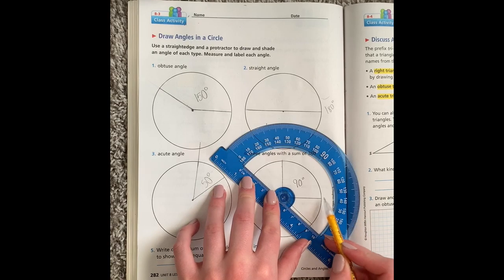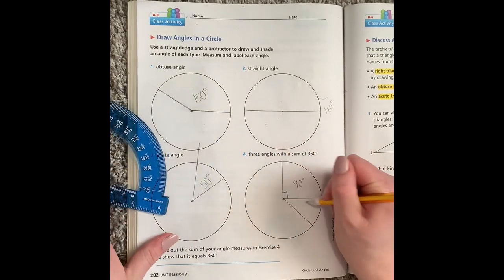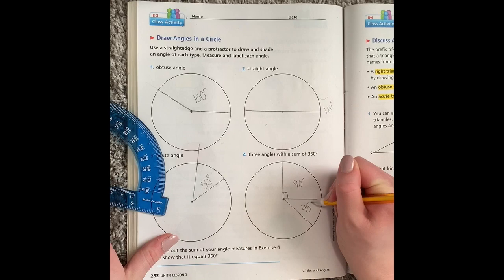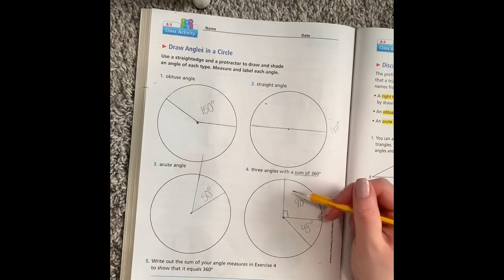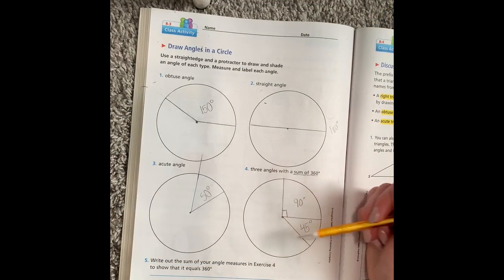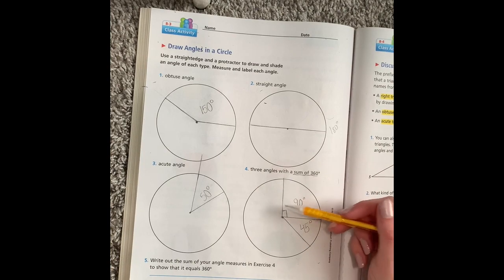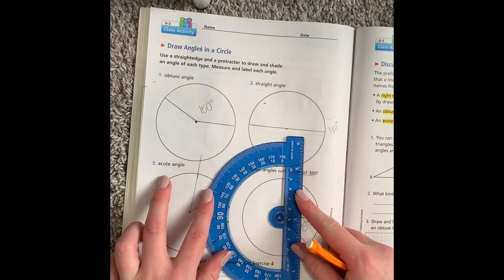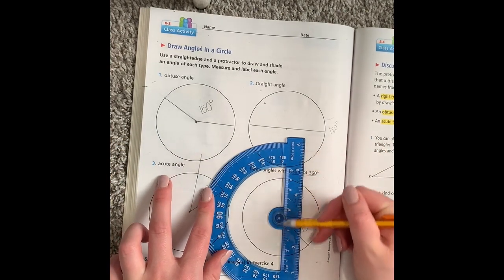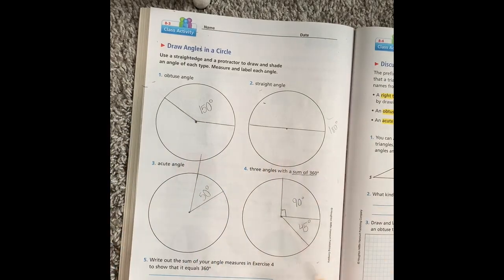I can see that that's right about 45 degrees. So here's 45 degrees. Now for this angle, we know that this angle is going to be larger than 180 degrees because it's larger than a straight angle. It's going farther than that. So we know this is a reflex angle.